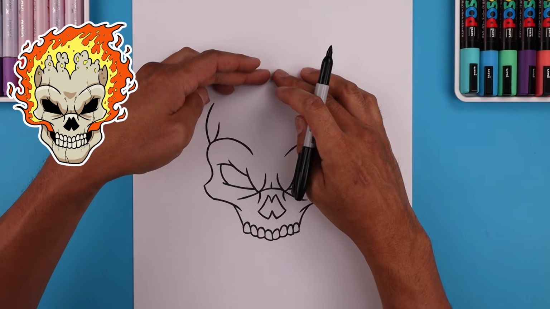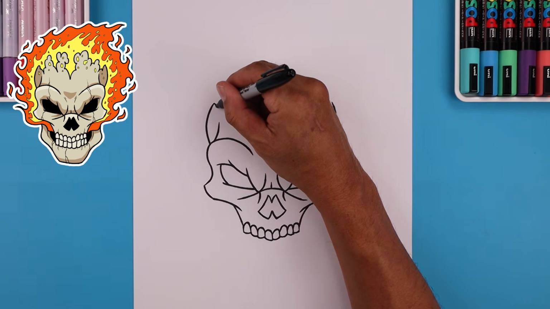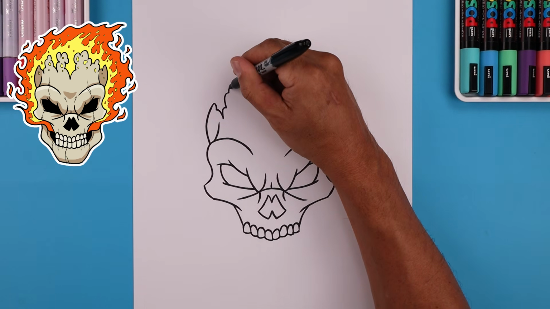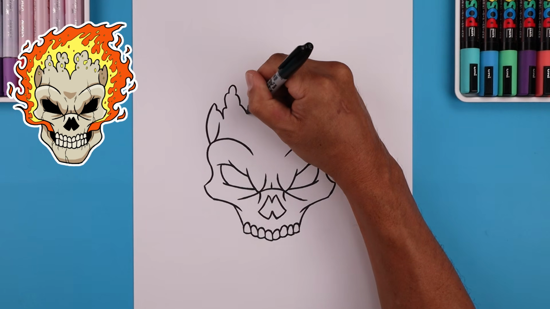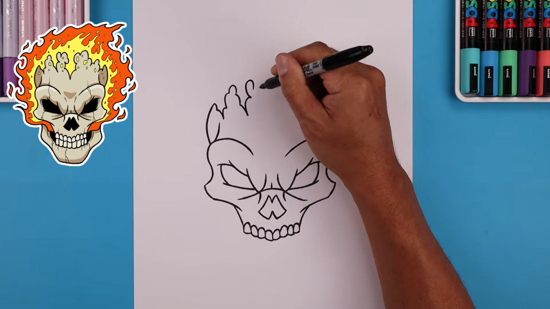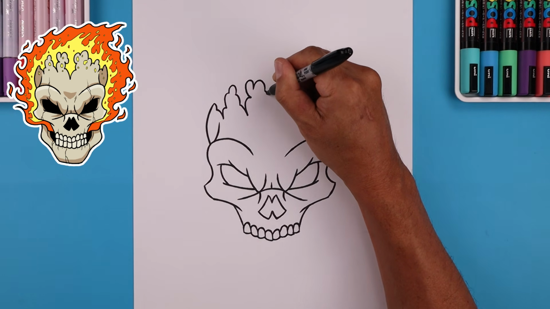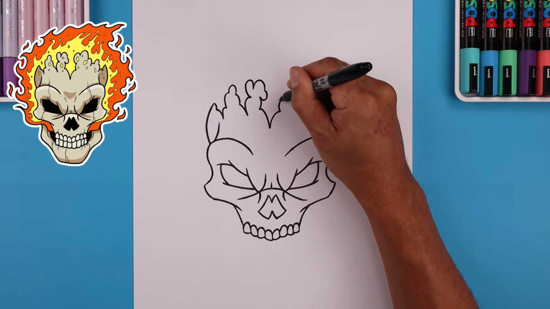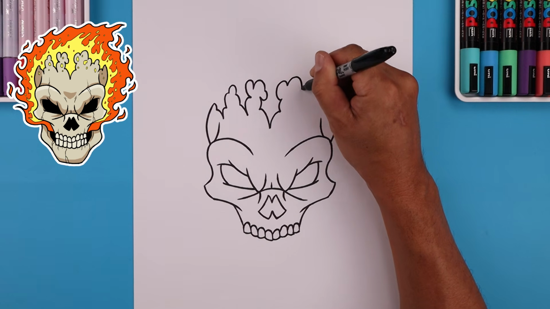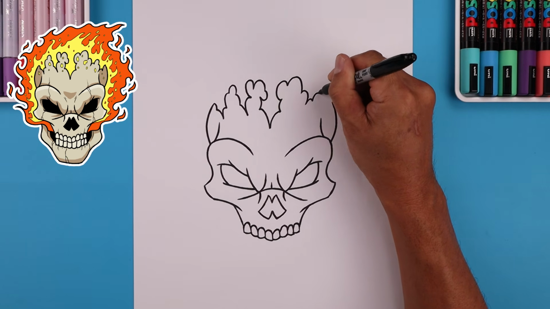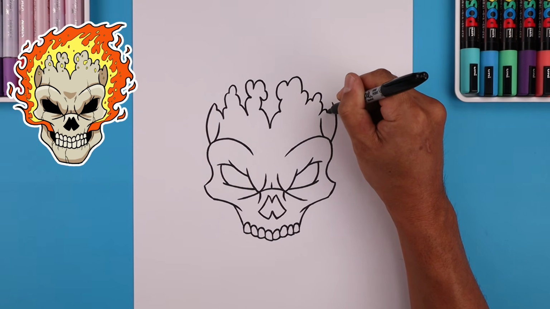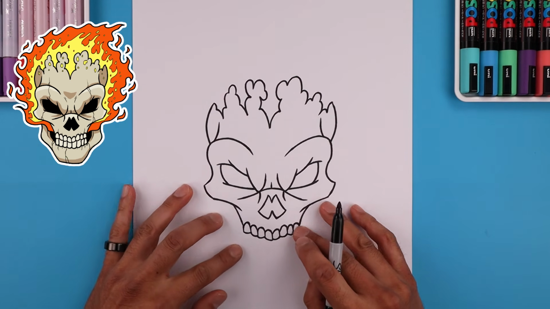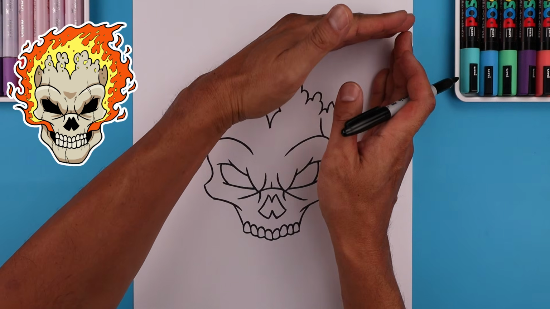Now we're going to bring that flame coming down on top of the skull. So back on the left, we're going to add a series of points. Just working our way around the top of the skull, and then the flame. Let's dip this down in the middle. Working our way over towards the right. And then back out. Now from underneath the skull, we're going to add that flame coming up around the top of the head and over towards the right side.